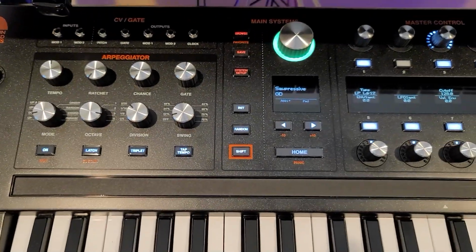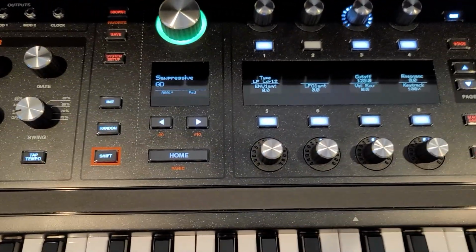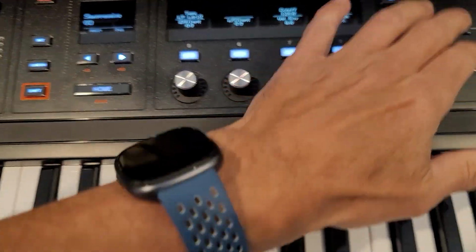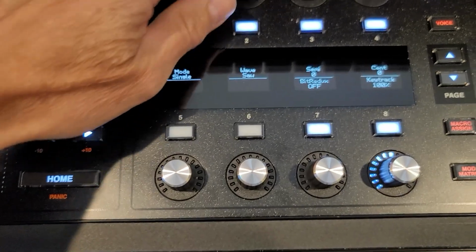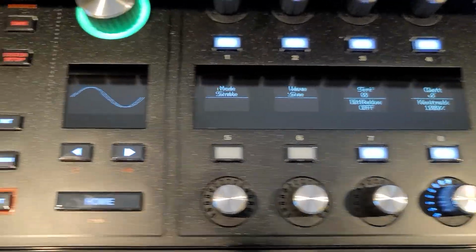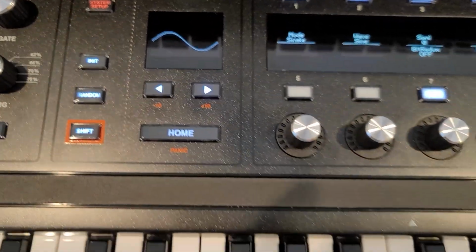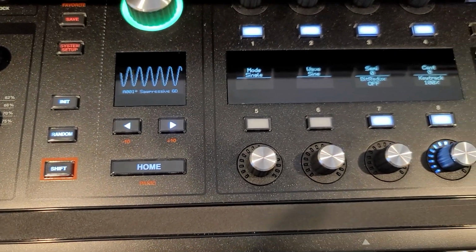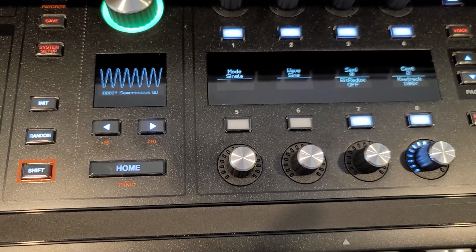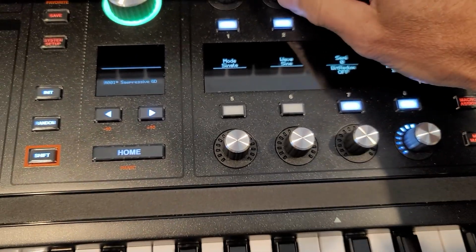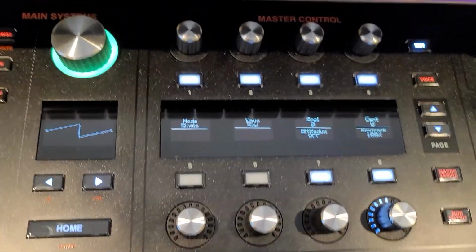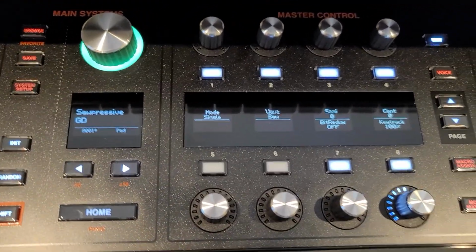All right, let's first look at the Hydrasynth. Hydrasynth obviously is a digital synth, but it's emulating a lot of analog functionality. If I go into Oscillator 1, we can tell it to generate a sine wave. And that way, when we play, you hear a sine wave. No harmonics. Let's put that back to a sawtooth, however. So you hear a sawtooth sound.